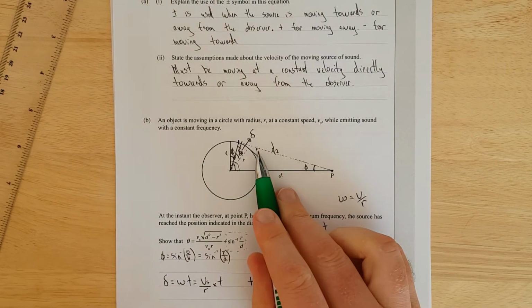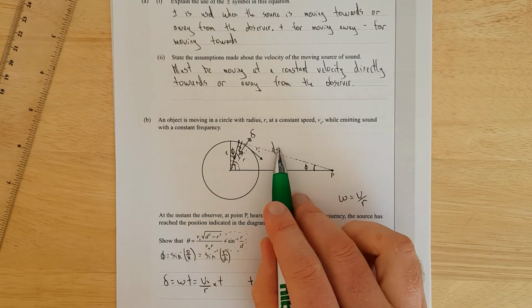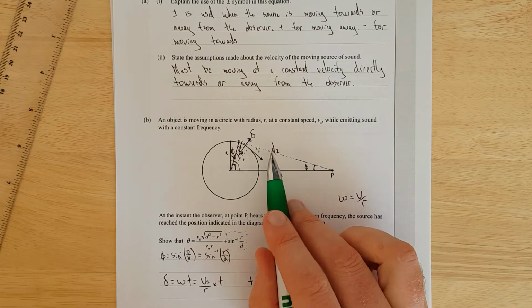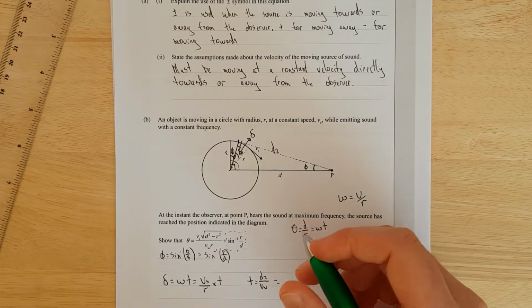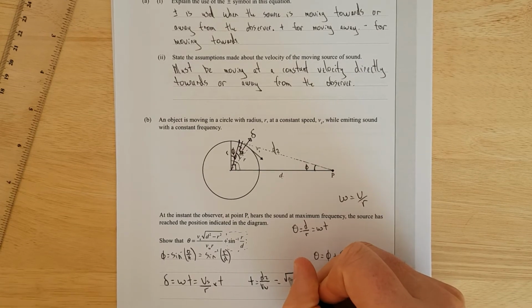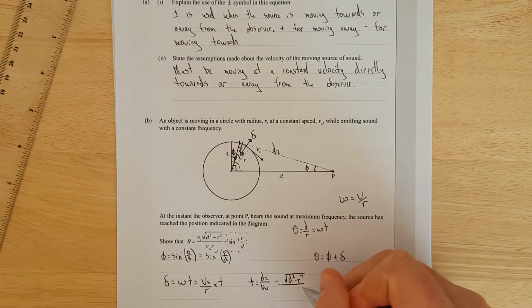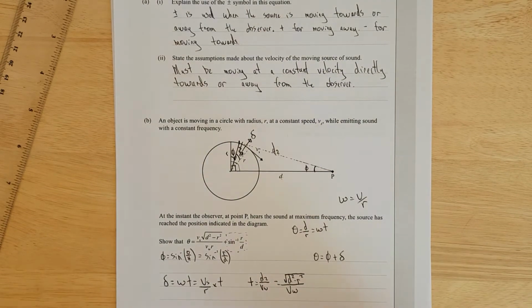And that d2 is equal to, so this would be like the smaller side of a triangle. We've got one side, we've got the hypotenuse, so it's going to be equal to the square root of the hypotenuse squared, from Pythagoras' theorem, minus r squared, still divided by the velocity of the wave. And now you can sort of see where I've gone with this.